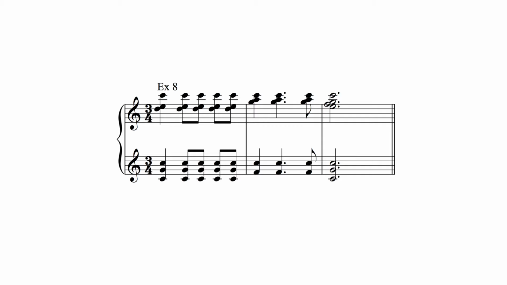Here's an example, example 8. We'll notice that example 8 in the first two bars has added notes, but they create only major seconds. Only in the last bar do we have a minor second. Listen to the difference between the first bar, added note, major second, second bar, added note, major second, last bar, added note, minor second. So what does it do?